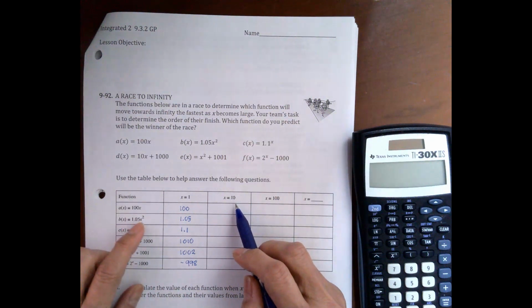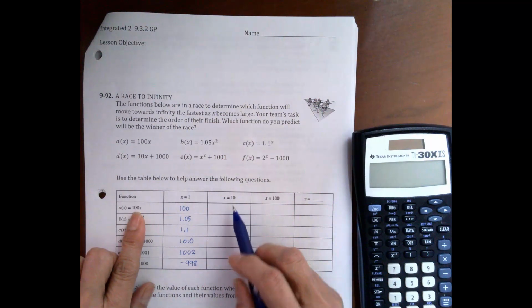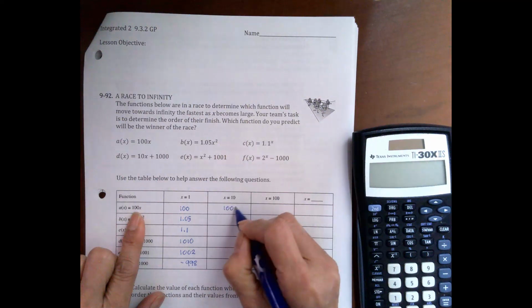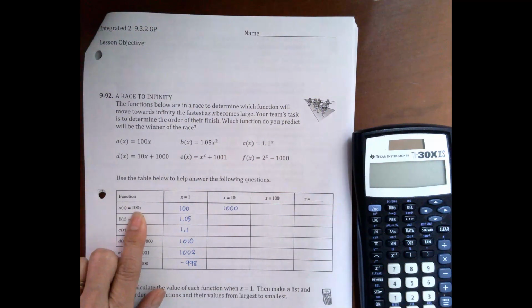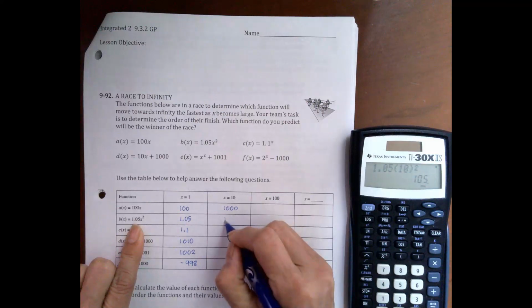So for the second one, our x is equal to 10. So this is 100 times 10. So you'll just add 0. That will be 3 zeros, 1000. And then we'll have 1.05. Let's put our calculator on. 1.05 multiplied by 10, and your 10 is squared, so that will give us 105.